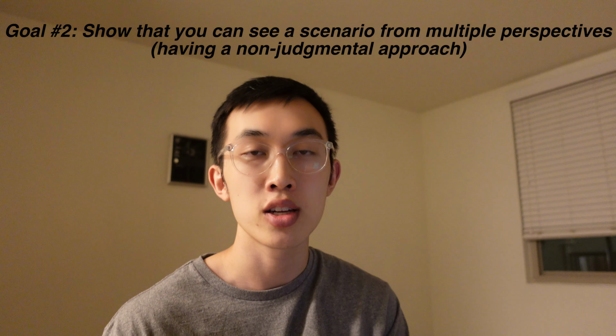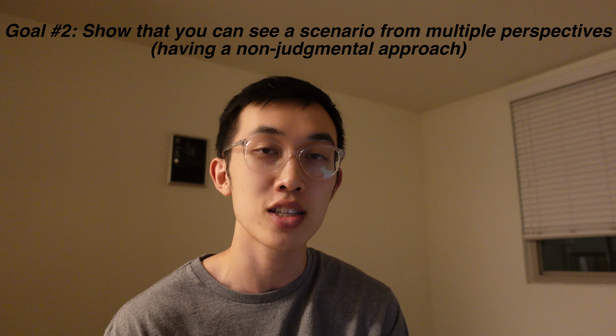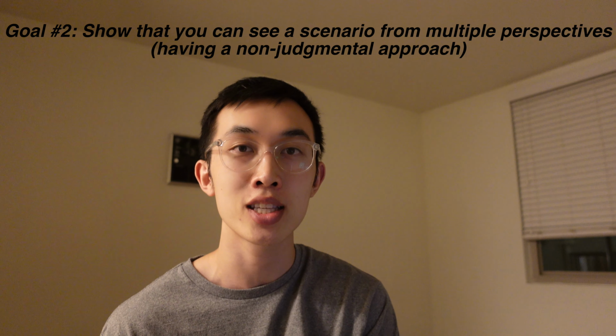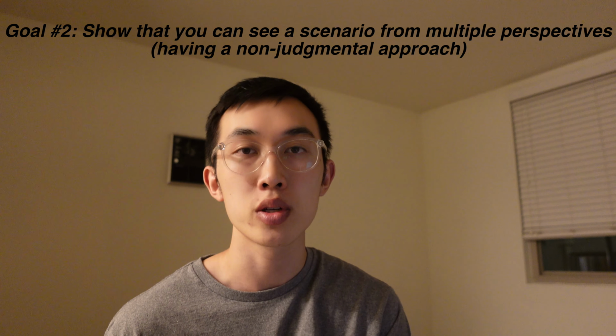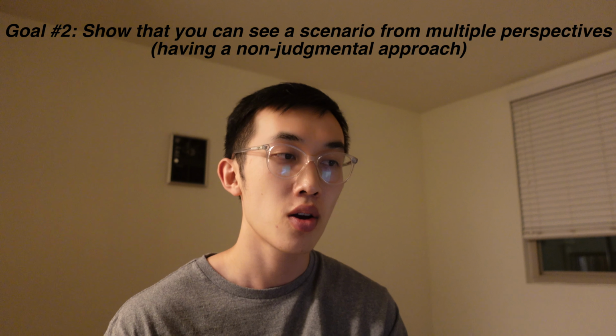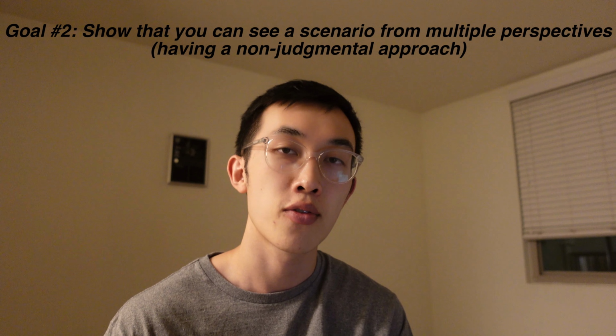This kind of ties in with the second goal. The second goal for scenario-based questions is that they want to see that you're considerate. They want to see that given any situation, you don't jump to the most obvious answer and just give a solution for that. They want you to give multiple perspectives of what could have happened and give solutions for those scenarios.